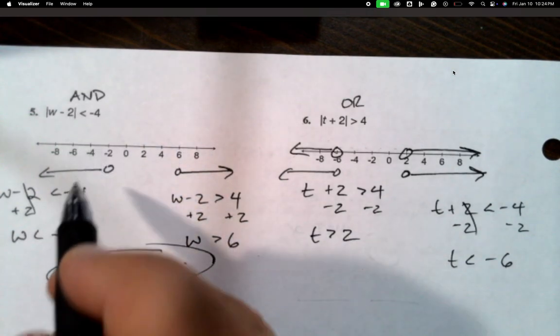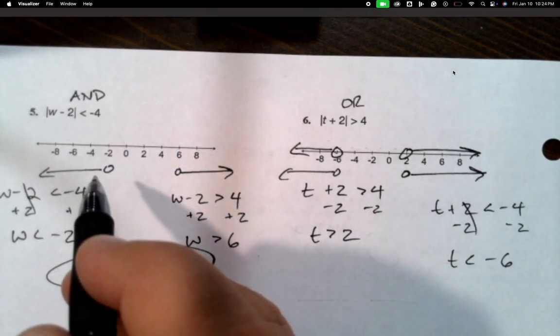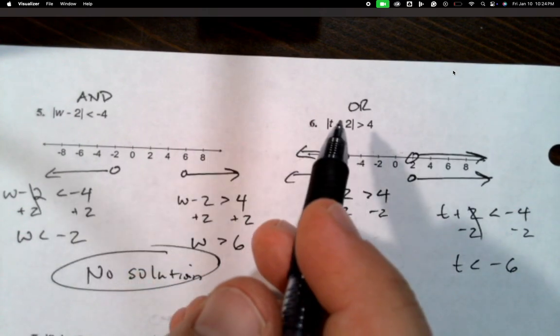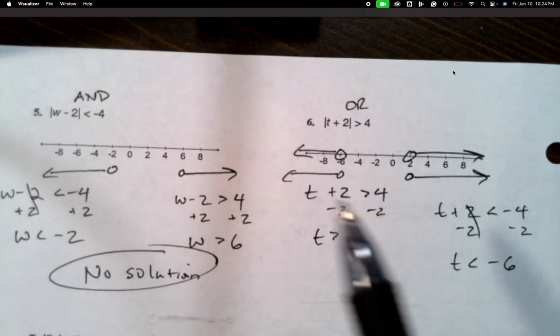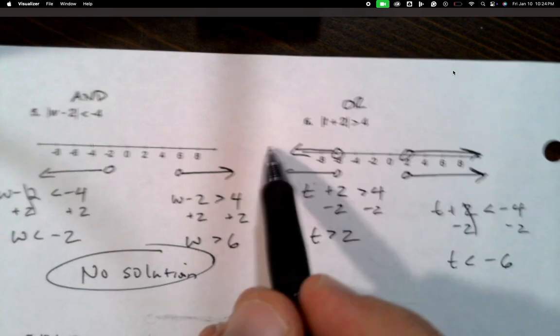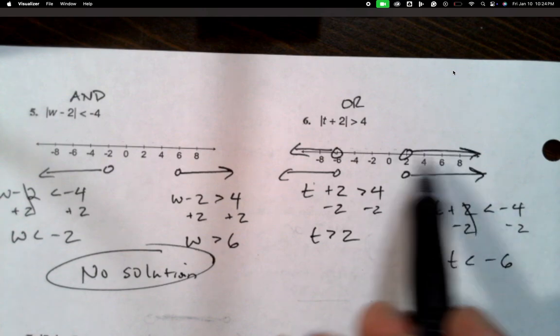Because with and, both have to be true at the same time over some interval, and that never happens here. With or, it can be just one of them, or both, to be true to work. And since this one's true here, we include it. Since this one's true here, we include it.